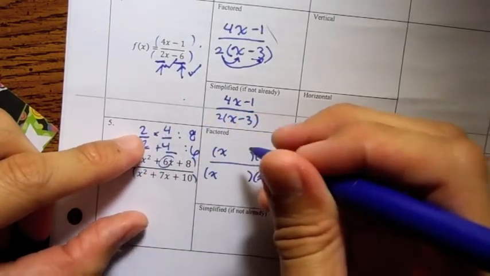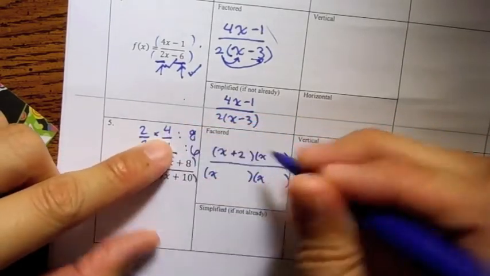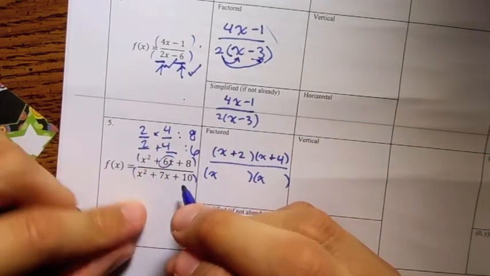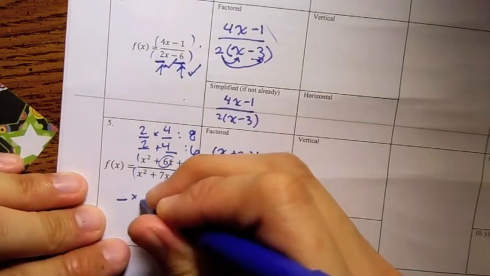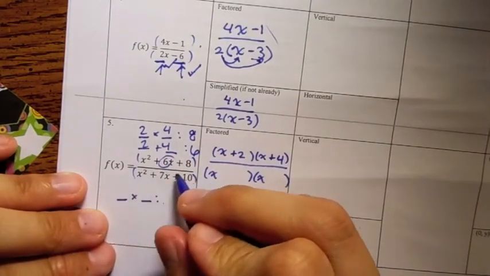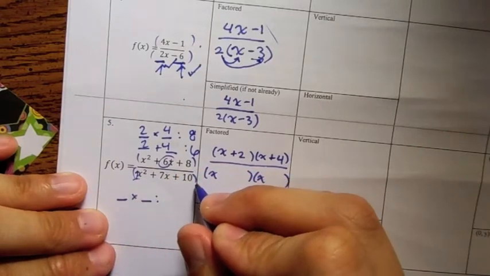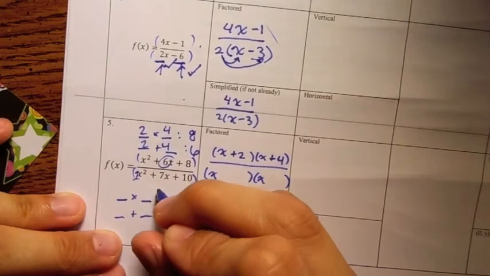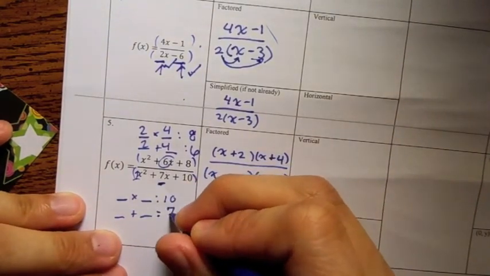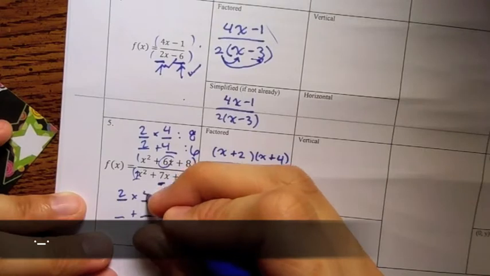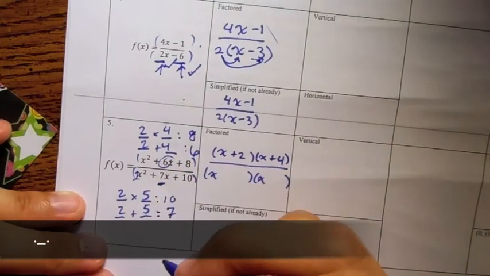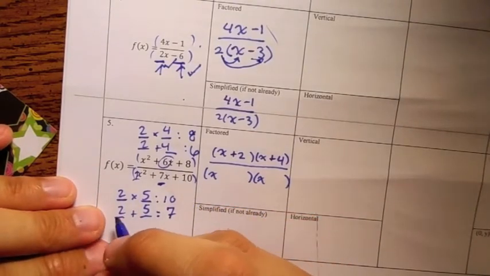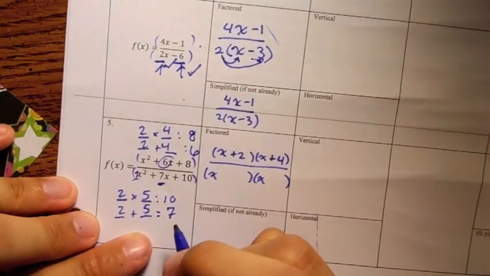So this is a positive 2, I'm going to write it over here. And this is a positive 4, I'm going to transfer it over here as well. Now we still need to factor the denominator. So again with the AC method, A times C, 1 times 10. I need 2 numbers to multiply to give me 10, and I need those same 2 numbers to add up to give me my b value, which is 7. And the numbers that work would be 2 and 5. Okay. So 2 times 5 does give you 10, and 2 plus 5 does give you 7.